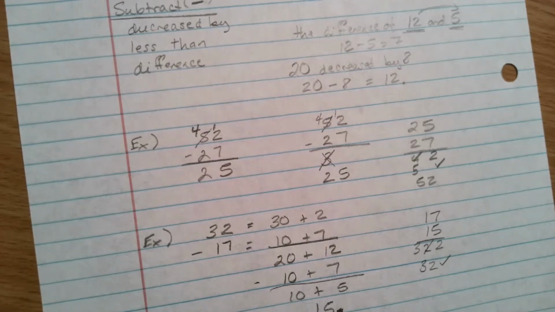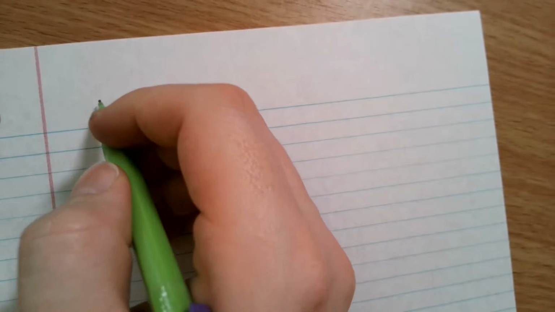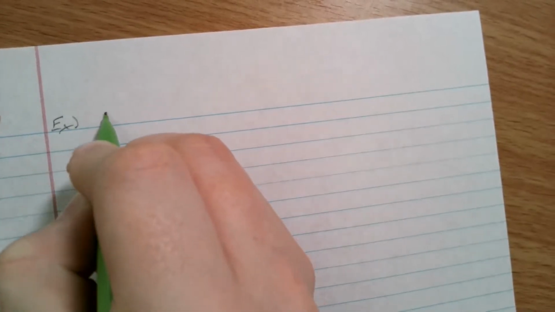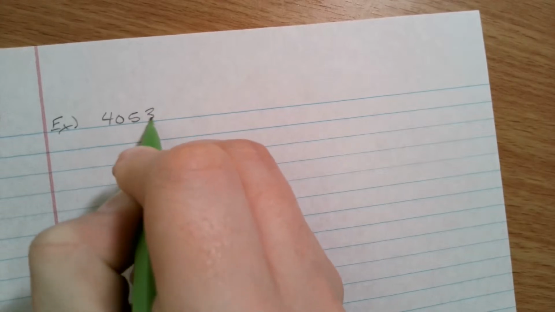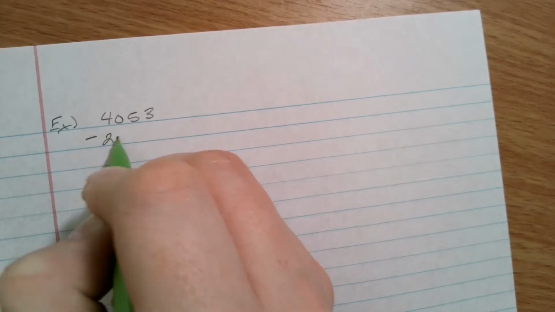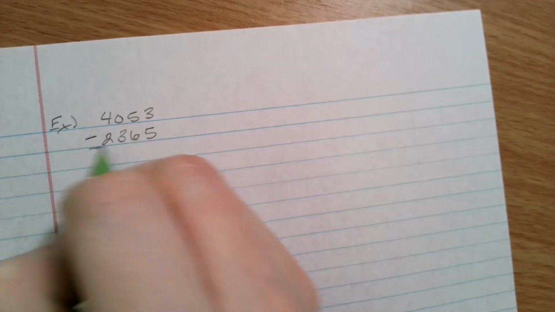All right, let's do one more with borrowing. So another example, if I may: minus 2, 3, 6, 5.